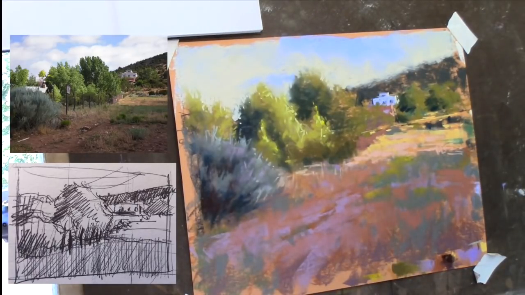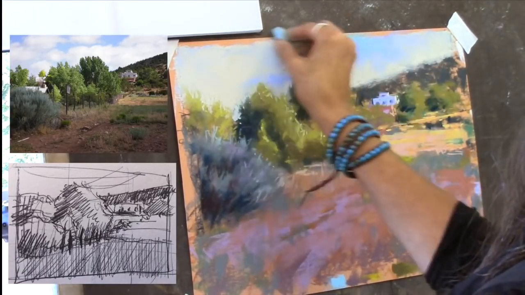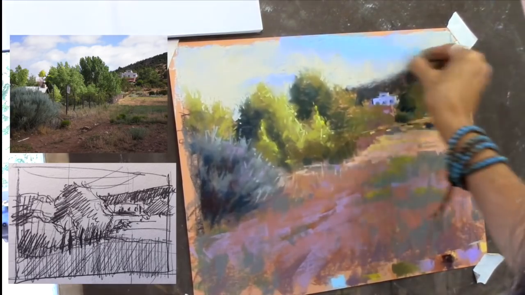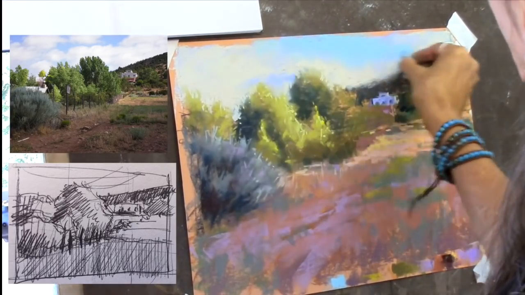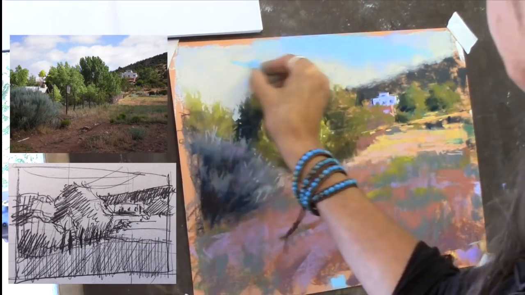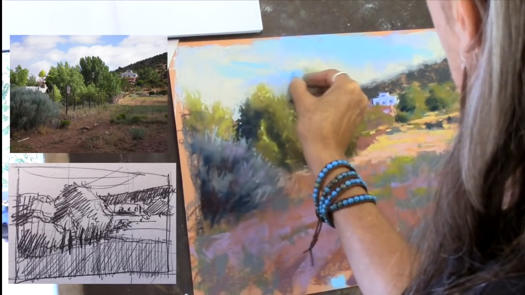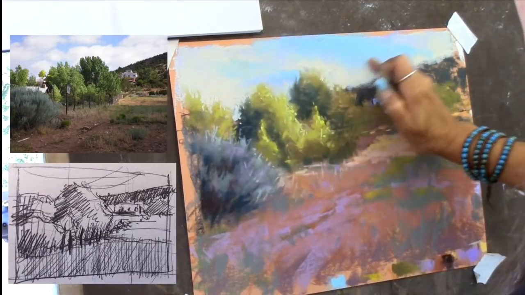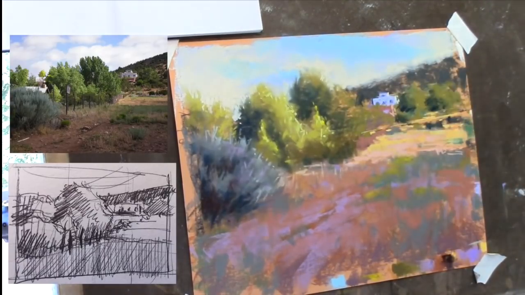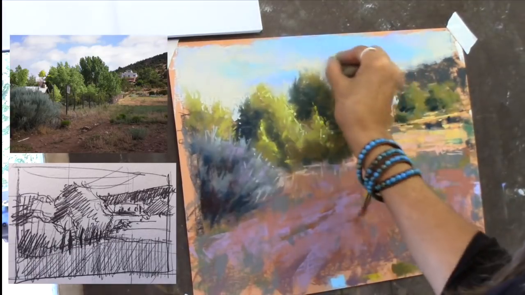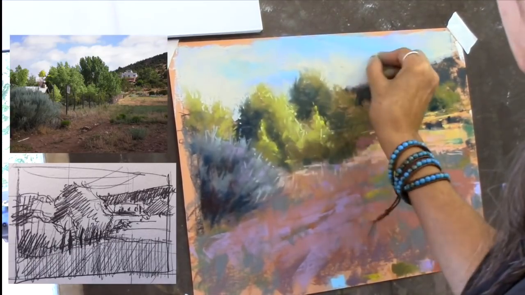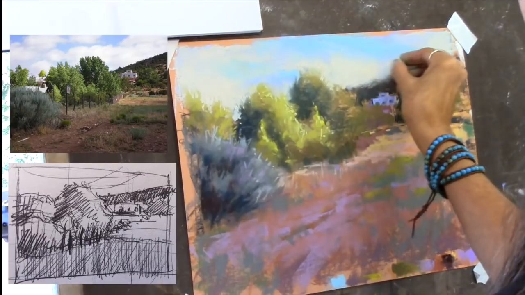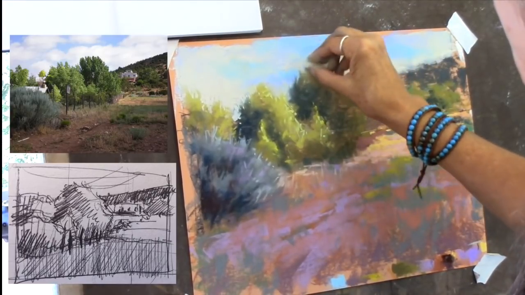All right, so now I want to think about that sky color again. I'm going to readdress it. And I'm really not wild about that blue, so I'm going to come in with a little bit more of an aqua idea. And I like that better. I like that a lot better. It just feels like it ties in more with the piece overall.